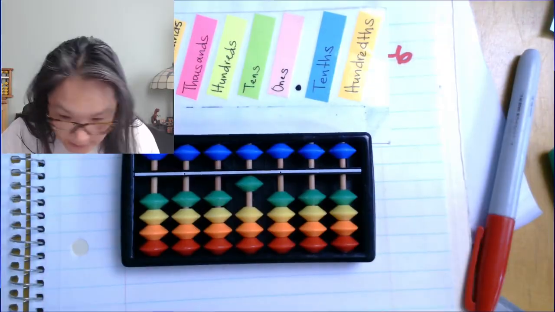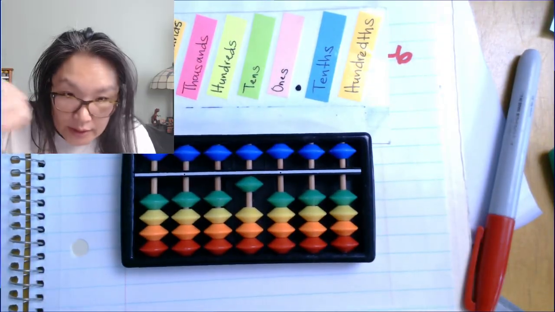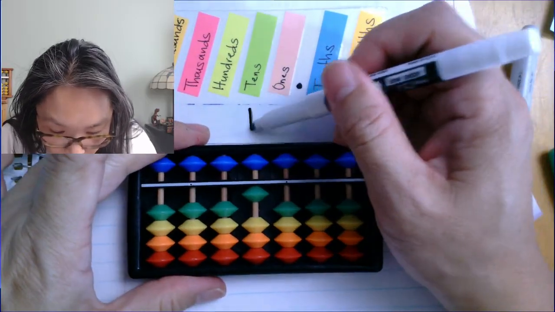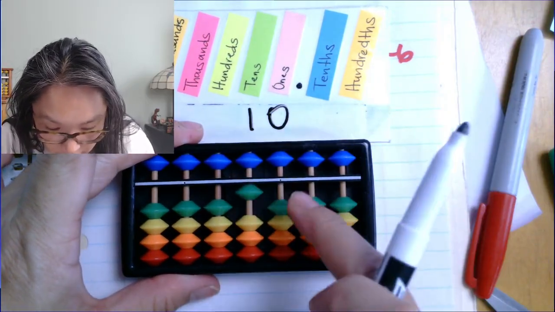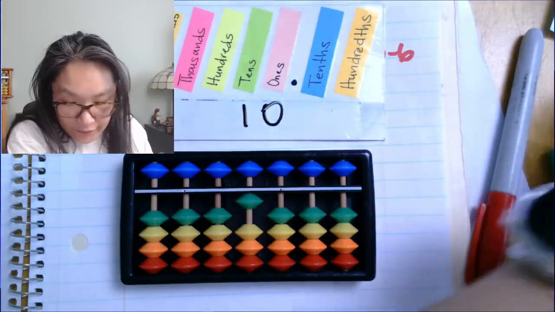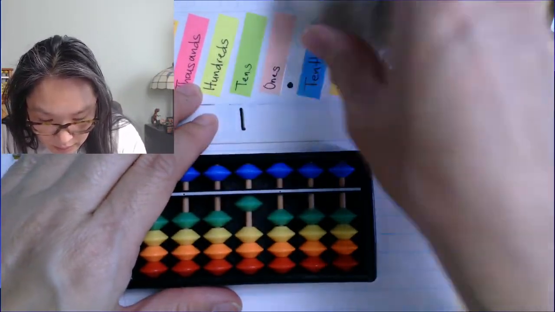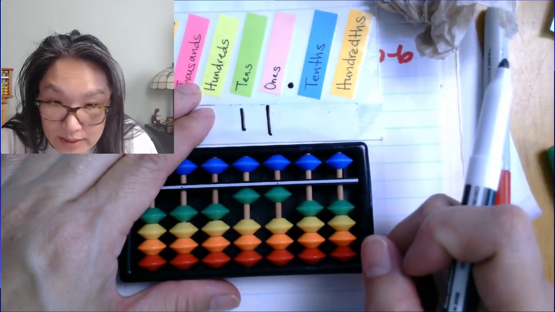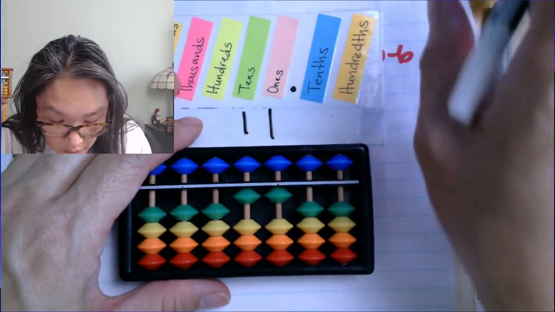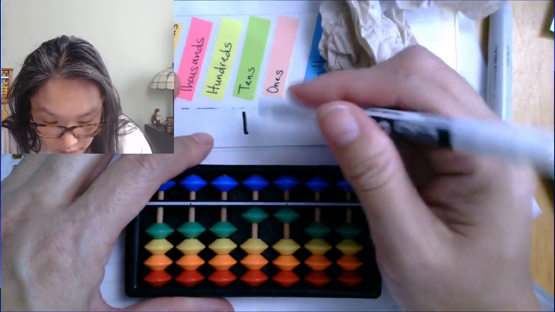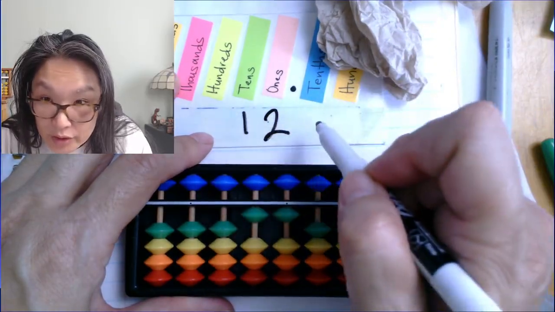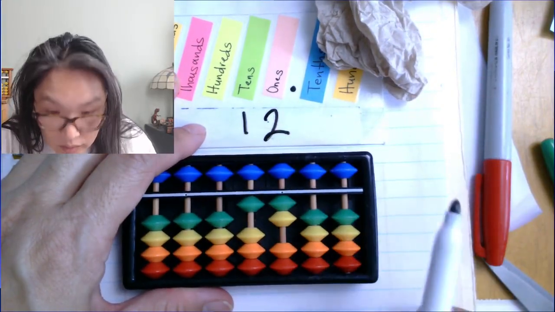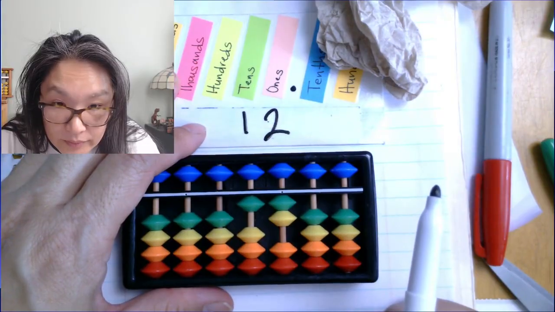Just like how we write 10, we have 1 and a 0. So we have 1, 0. If we want to do 11, 11 would look like this. 1, 1. Does that make sense, Colby? So after 11 is 12. So 12 just looks like that. 1 and 2. So 1, 2. Make sense?